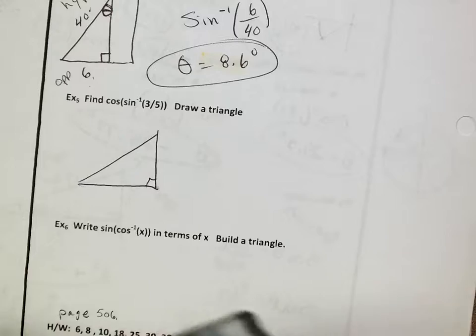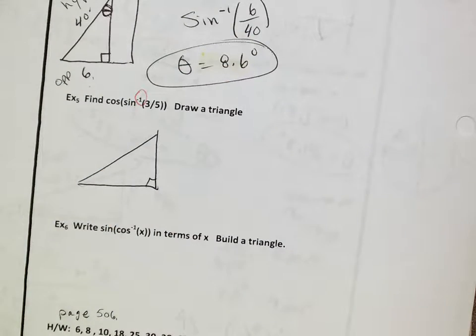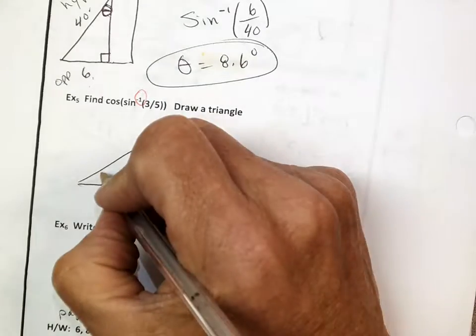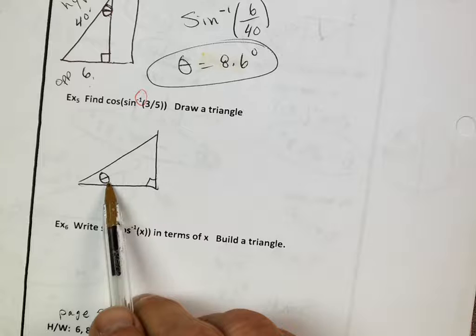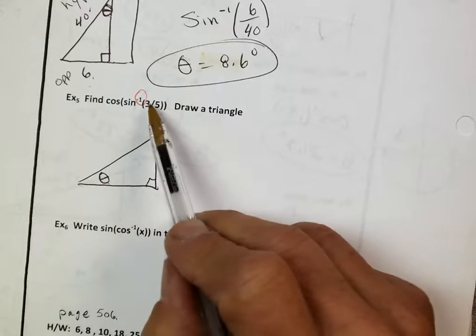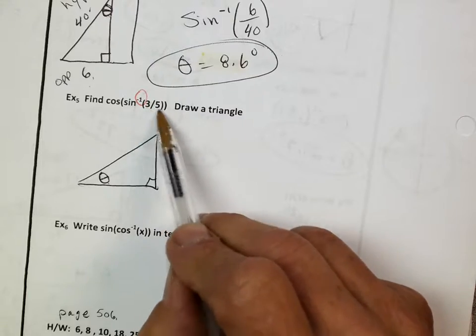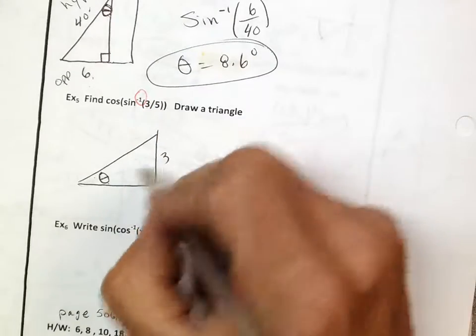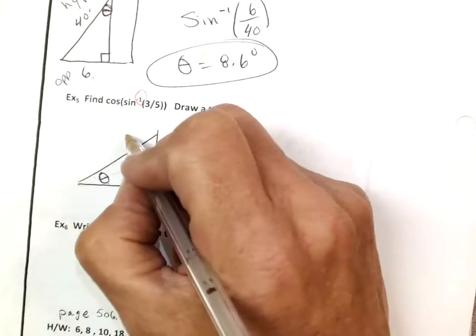So when I see this symbol, this little -1, it means angle, right? So let me put some angle here, call it theta, okay? If that's theta, then sine is always equal to the opposite over the hypotenuse. So this side must be 3, that's the opposite side, and the 5 would have to go here for the hypotenuse.